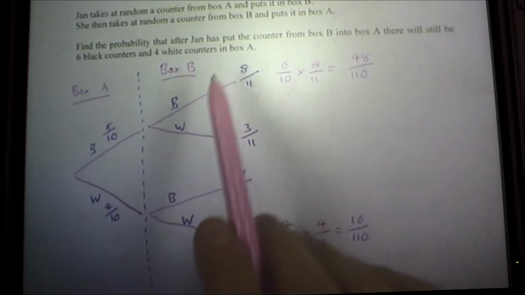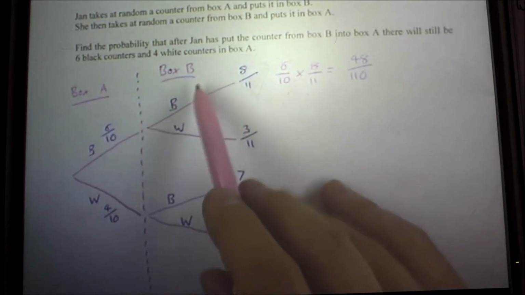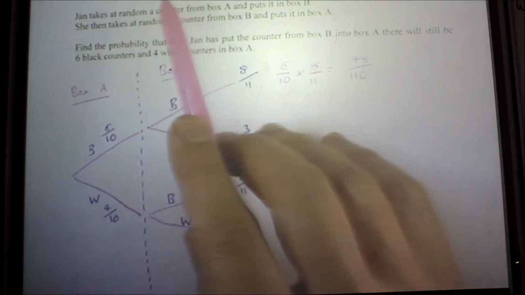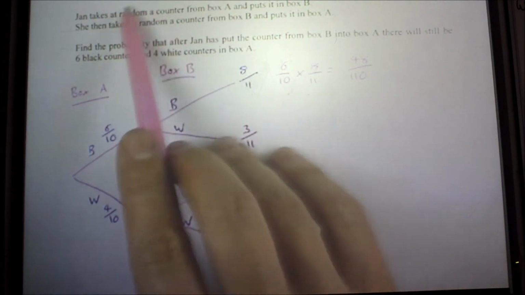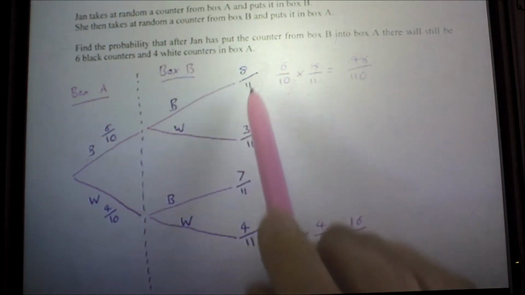What you've got to think, if she takes one out of box A, then puts it in box B, then takes it back, she's got to take the same one each time for there to be the same number that she started with. So I've done box A, it's either 6 out of 10 or 4 out of 10 for box A. Then box B, you've got to remember, it says here there's 7 and 3 in there, so you'd think that would be 10, but she just put 1 in there, so it's actually 11.